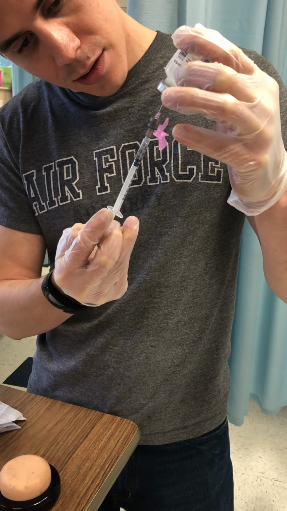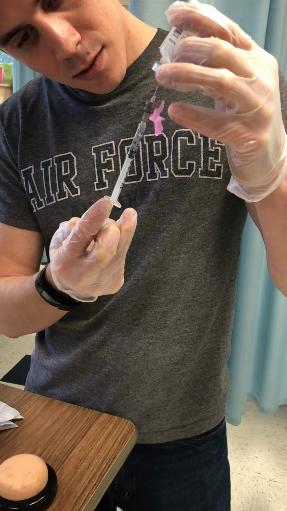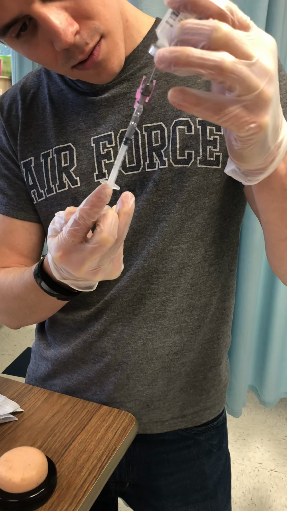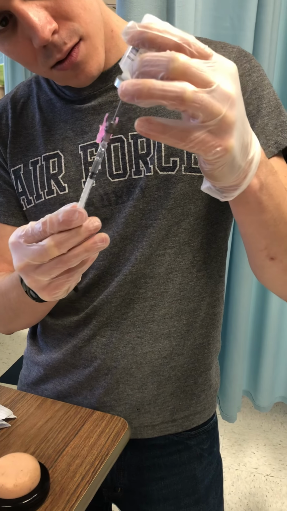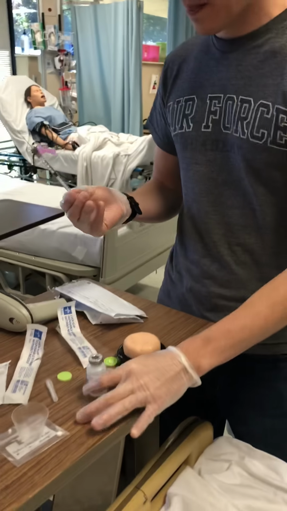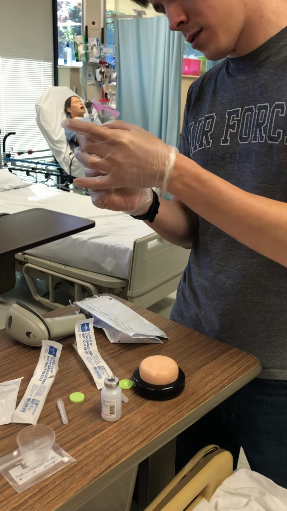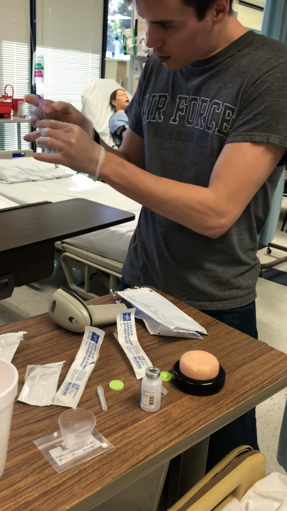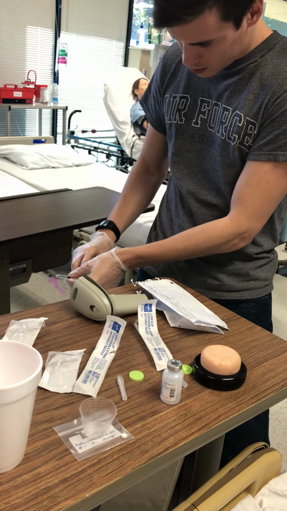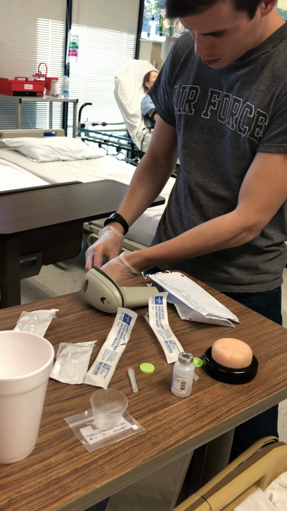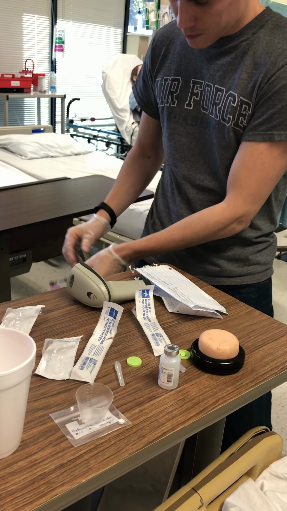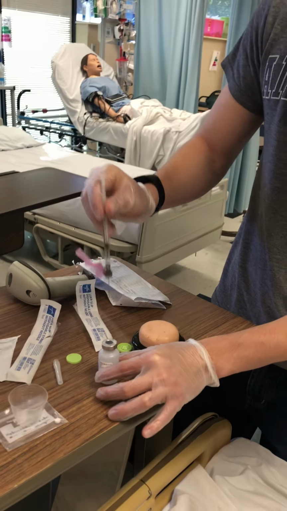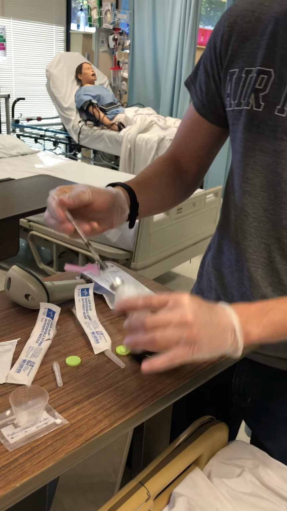Some long needles. Get the air out of this as well. Make sure we do 0.5 here.